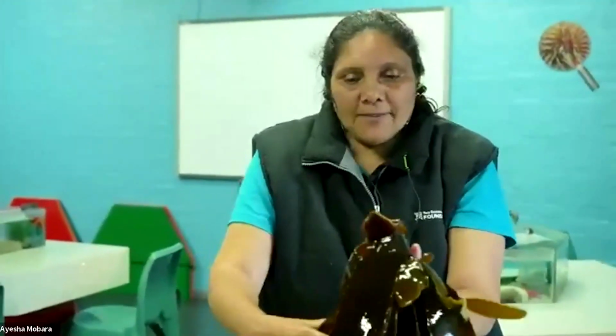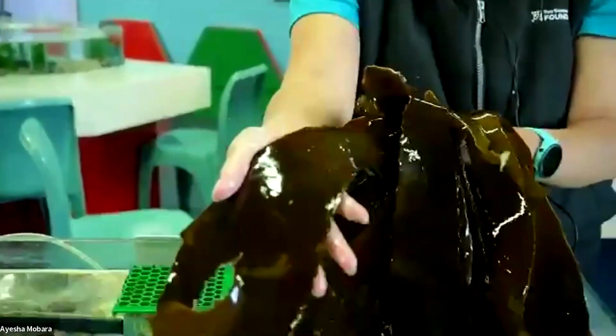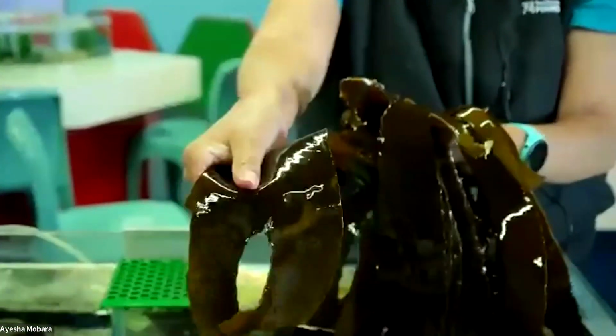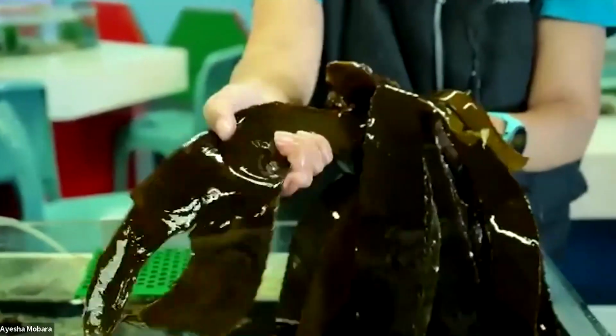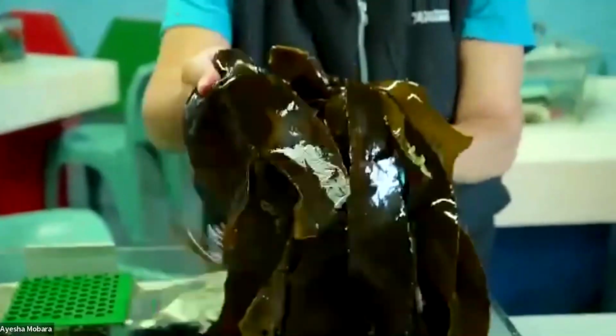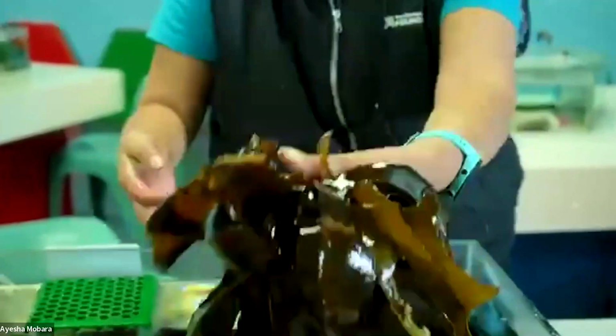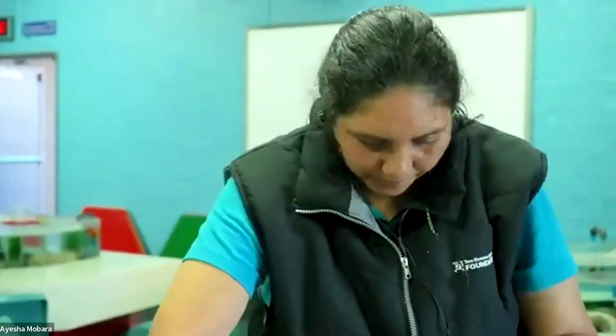And then the fronds themselves, nice and broad, so a big surface area, very slimy as well, and very, very tough. Okay, so once again, able to deal with very strong wave action in this particular environment.